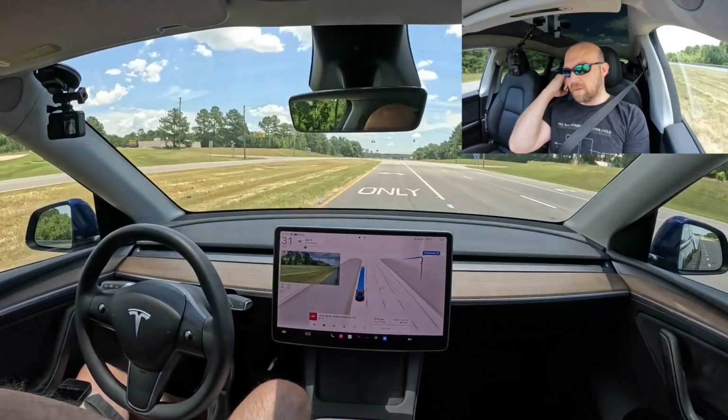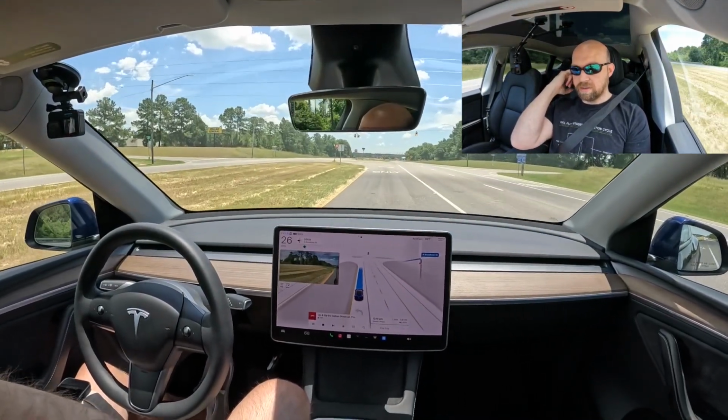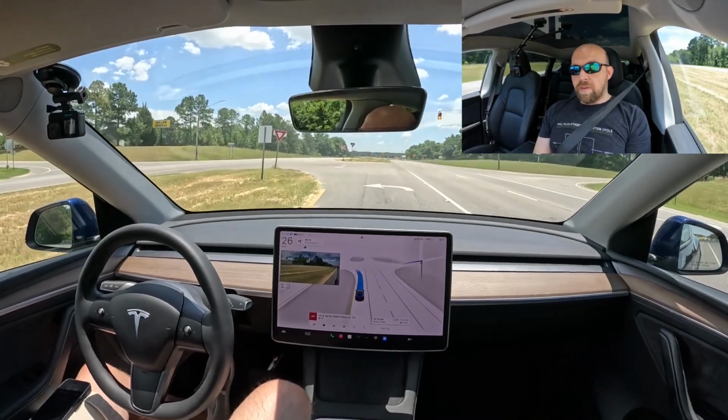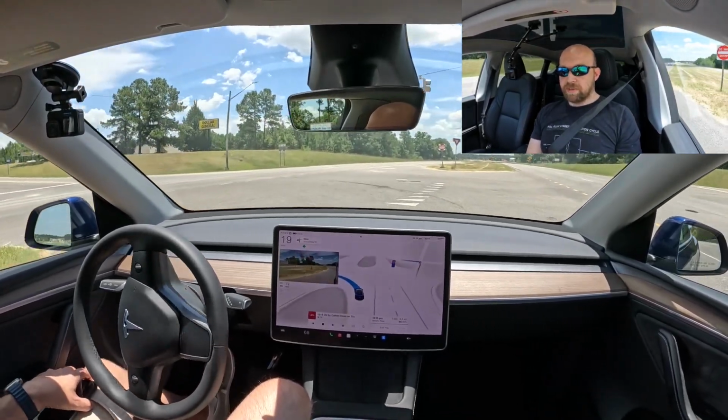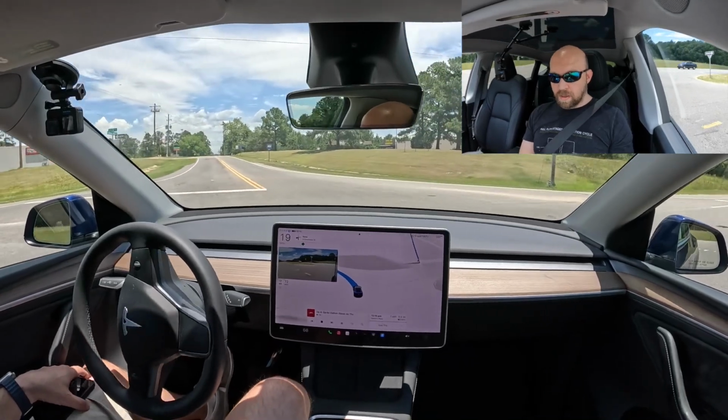So here's our left turn in Ashford. This is getting pretty close to where the taco place is, or the pizza place rather, that sells tacos on Saturdays.